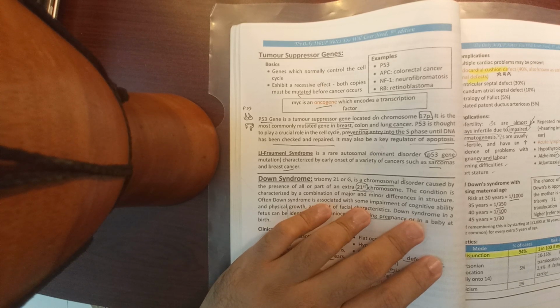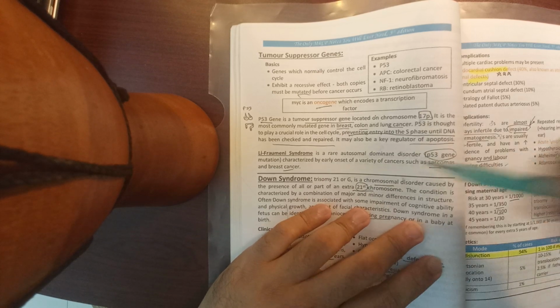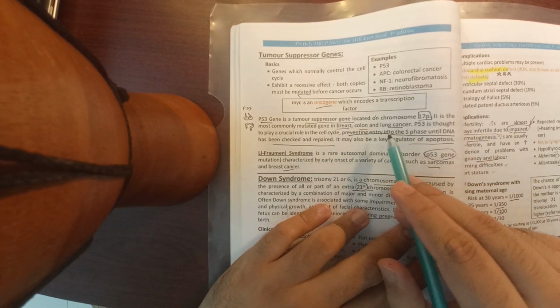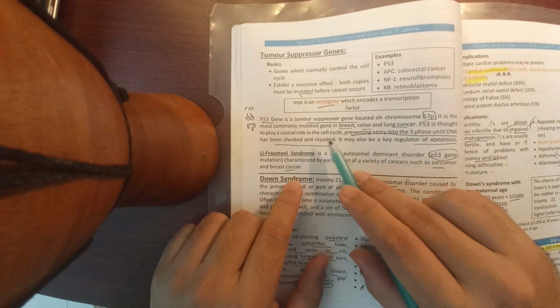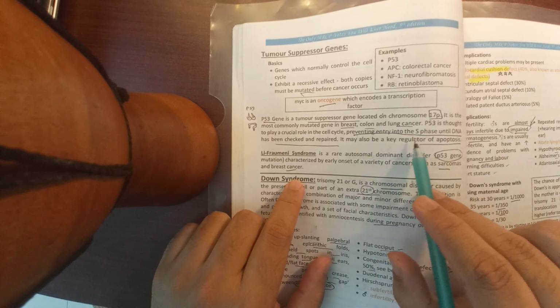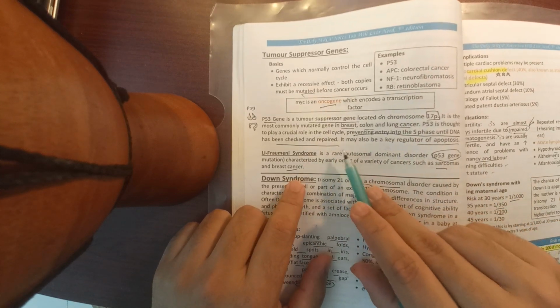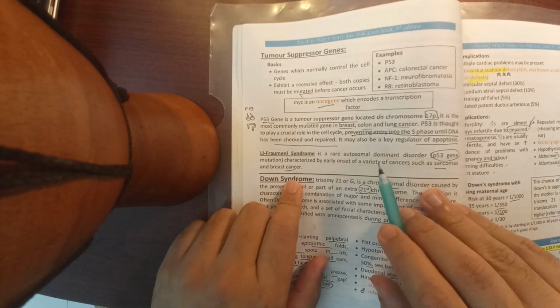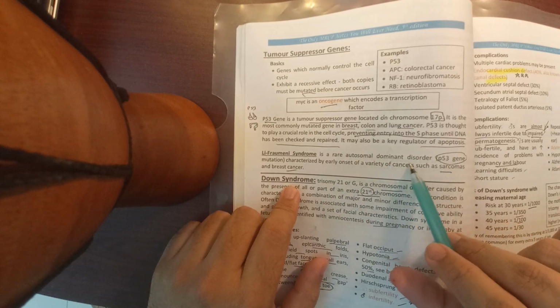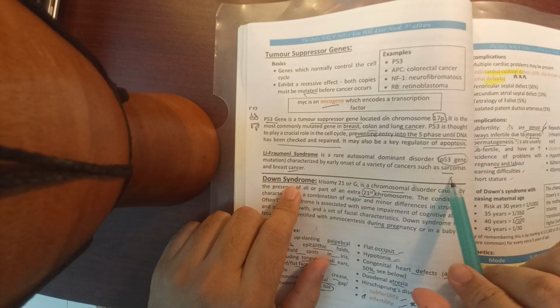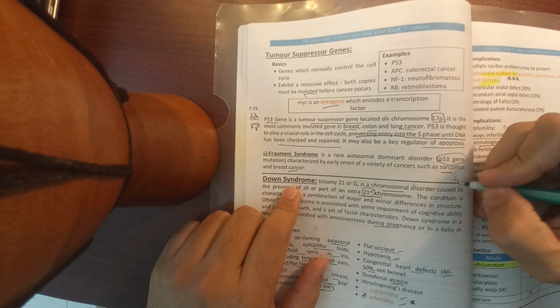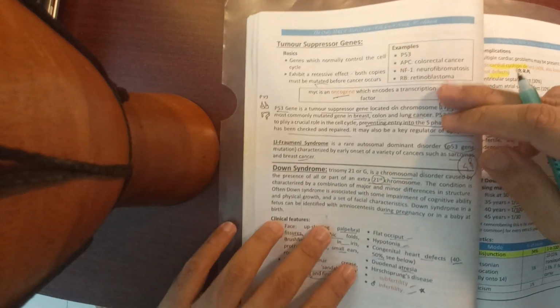P53 gene is a tumor suppressor gene located on chromosome 17p. It is the most commonly mutated gene in breast, colon, and lung cancer. P53 is thought to play a crucial role in the cell cycle, preventing entry into the S phase until DNA has been checked and repaired. It may also be a key regulator of apoptosis. Li-Fraumeni syndrome is a rare autosomal dominant disorder with P53 gene mutation, characterized by early onset of a variety of cancers, sarcoma and breast cancer. Okay, next is Down syndrome, a very common one.